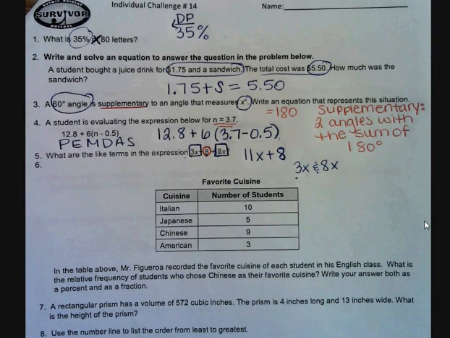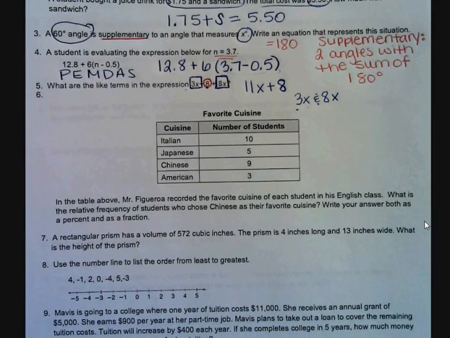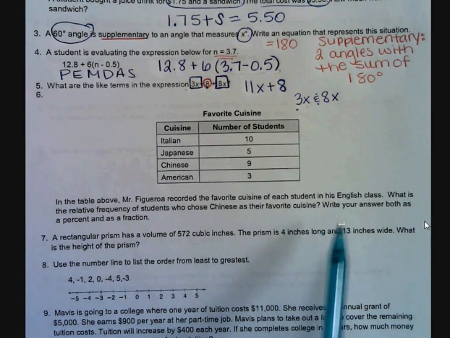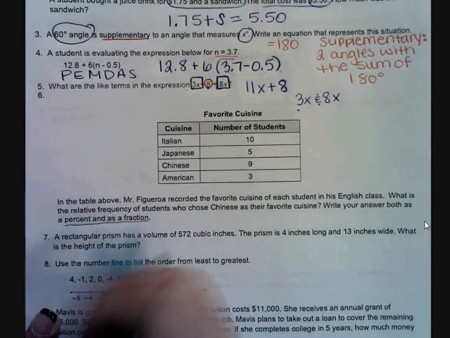All right, number 6. In the table above, Mr. Fiogra recorded the favorite cuisine of each student in English class. What is the relative frequency who chose Chinese food as their favorite? Write your answer both as a percent and fraction.